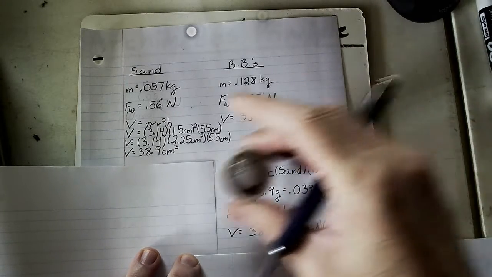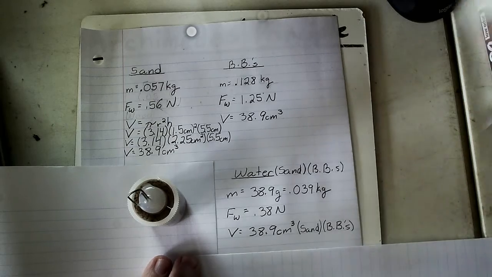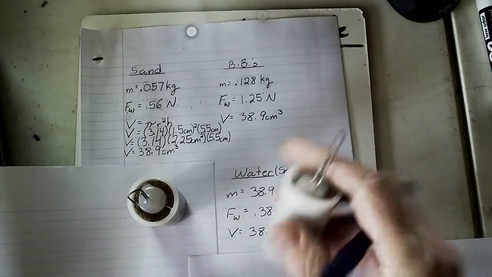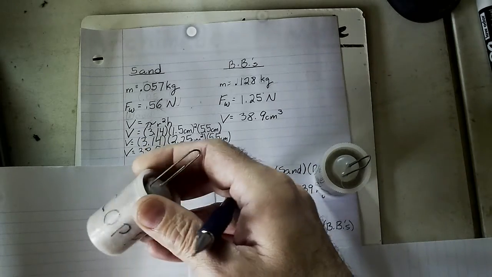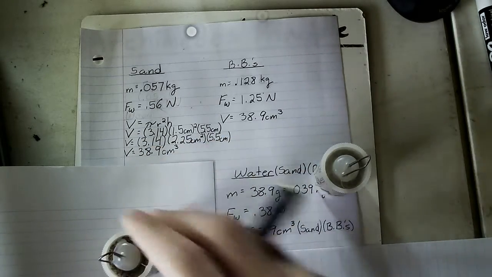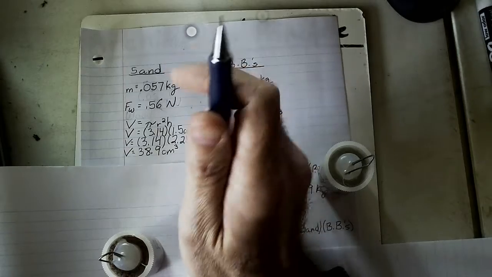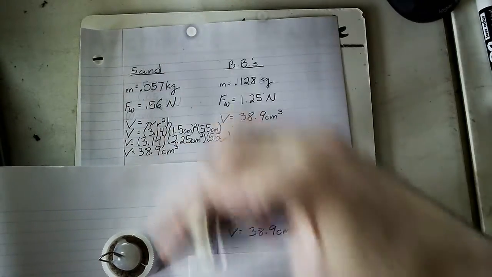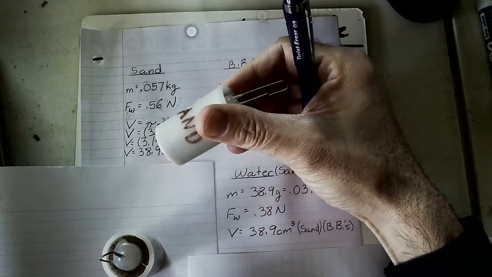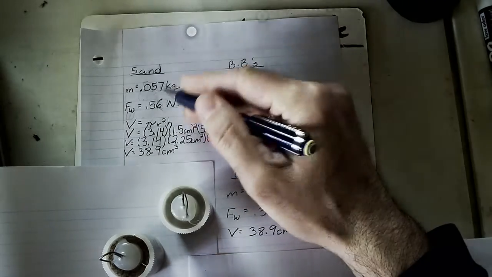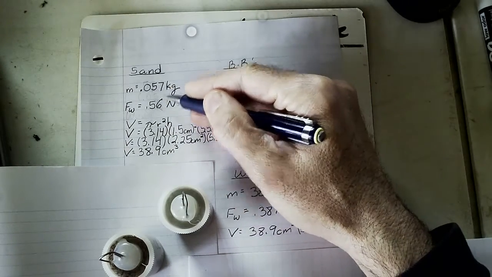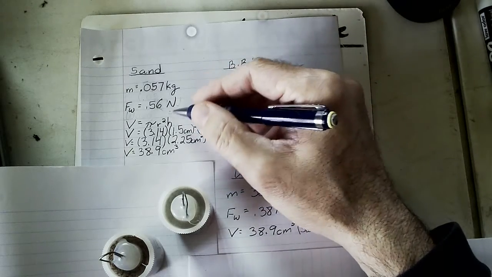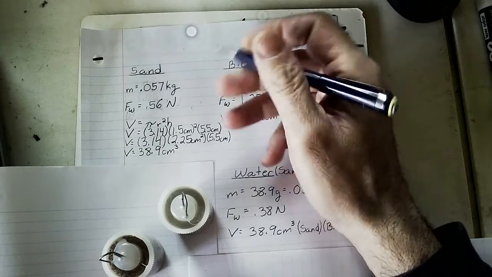So what I have here are two containers of equal size. One is filled with sand, one is filled with copper BBs. I've already done all this stuff for you in the interest of time. So the mass of the sand is 0.057 kilograms. I've already converted it. Take that and multiply it by 9.8, which gives me 0.56 newtons.